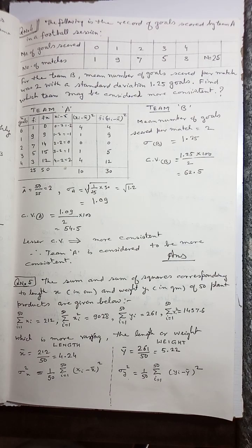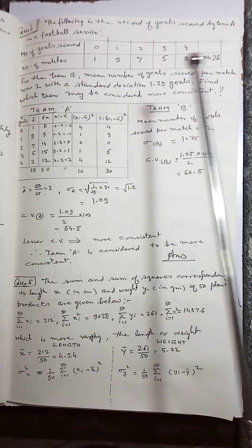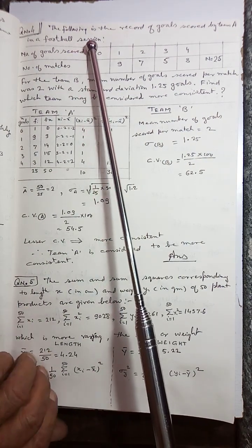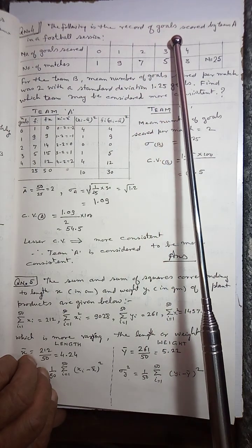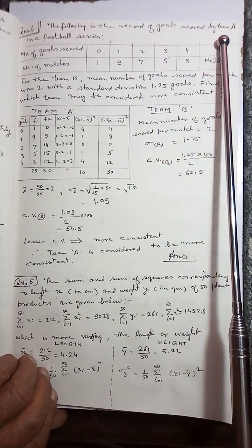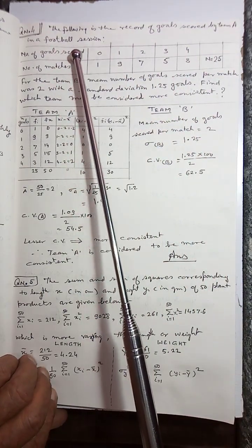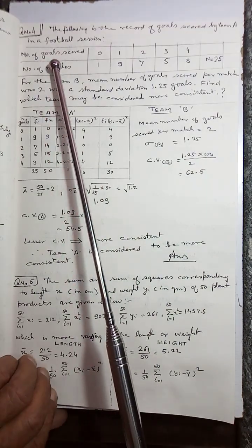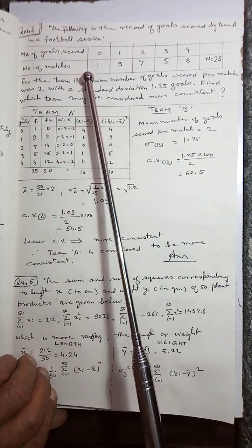CBSE Mathematics Class 11th Chapter 15 Exercise 15.3 Question number 4. The following is the record of goals scored by Team A in a football session. This is the number of goals scored, and the number of matches.